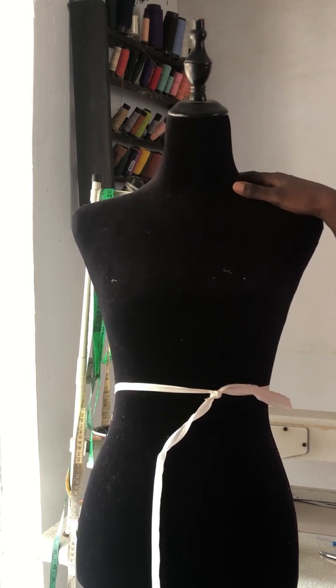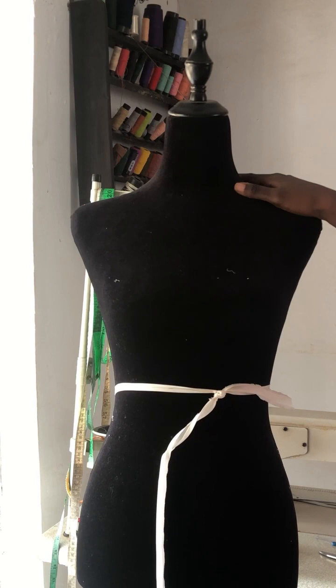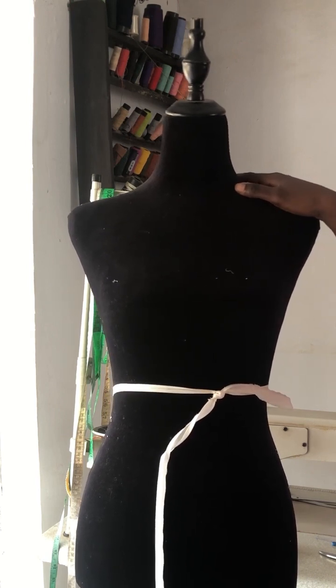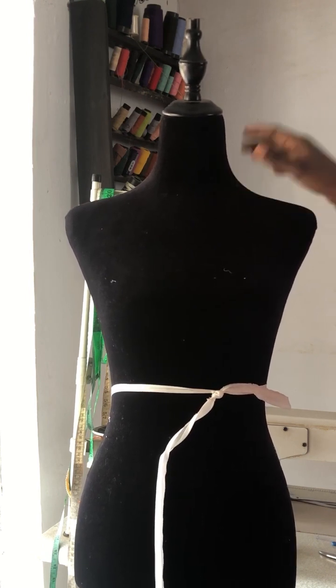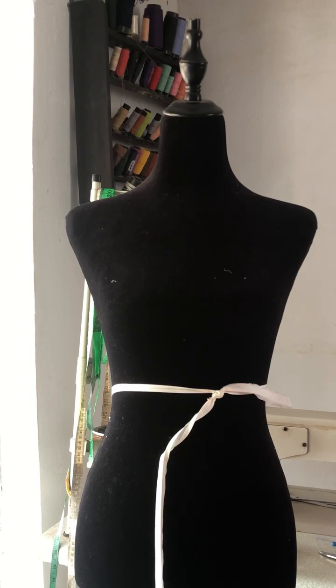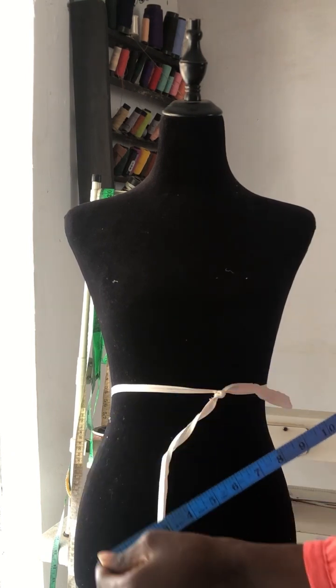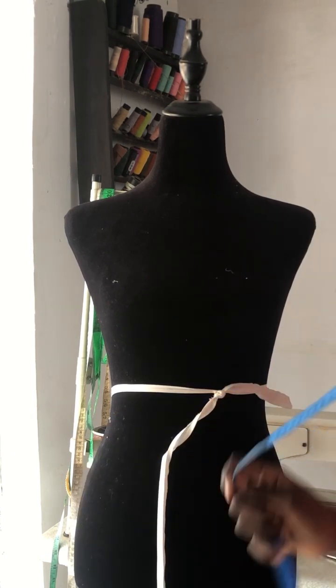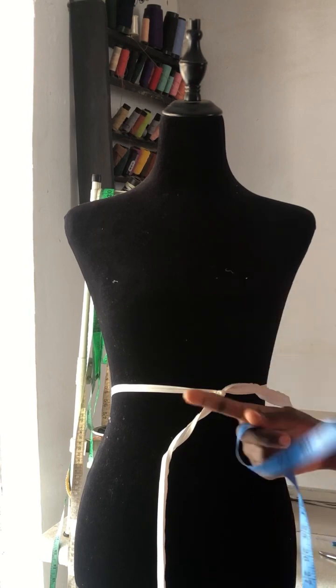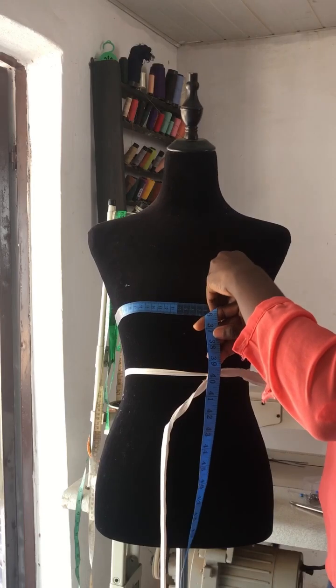So now we have the basic bodice measurements that we take every day. We have the bust, the under bust, the waist, the nape to bust, nape to under bust, nape to waist, and the nipple to nipple, which is also known as bust point to bust point. Nape to waist is also known as front body length. We have other things like back body length, front cross shoulder, back cross shoulder, armhole line, cross armhole line, front cross armhole line, neck circumference, and the likes. So let's start our measurement with our bust.